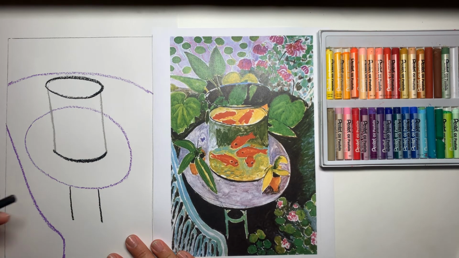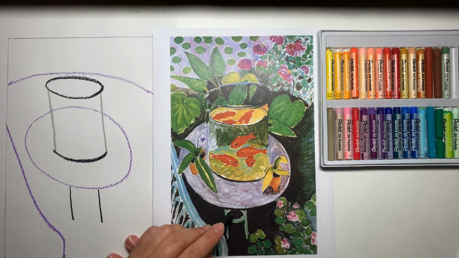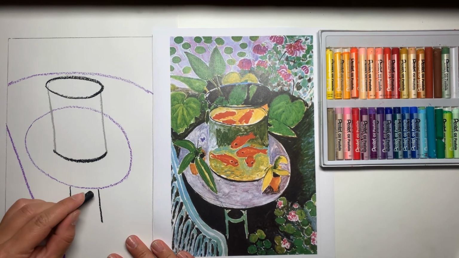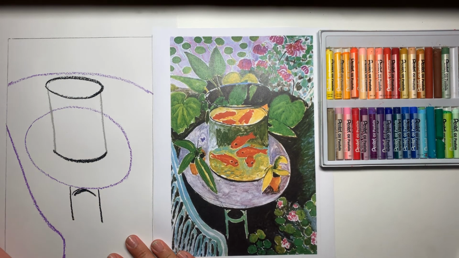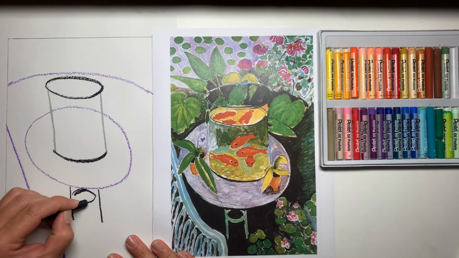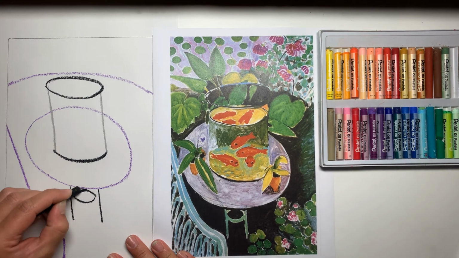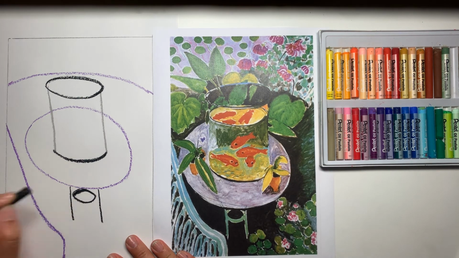And then look at the negative space. This looks like an eyeball. So you're going to do a curved line for the top of this eyeball shape, another curved line underneath, now we're going to do another line that's running parallel, so it means it's running next to it, not touching it.